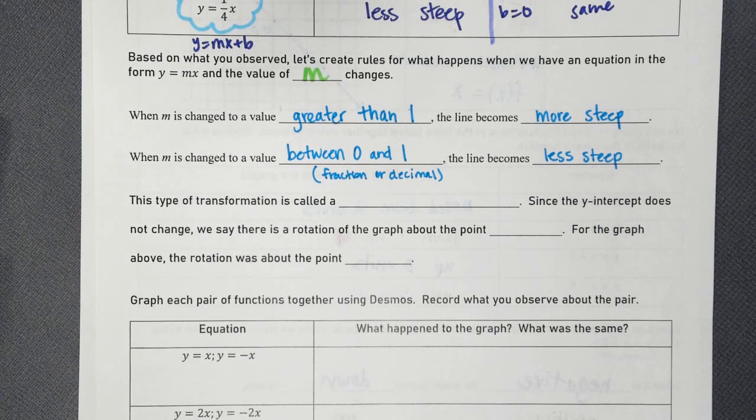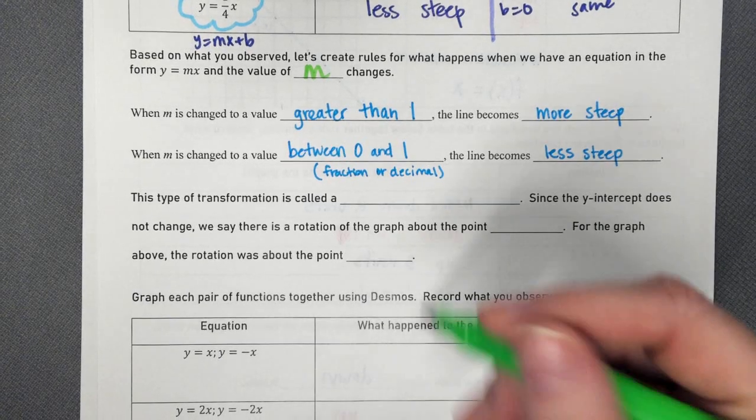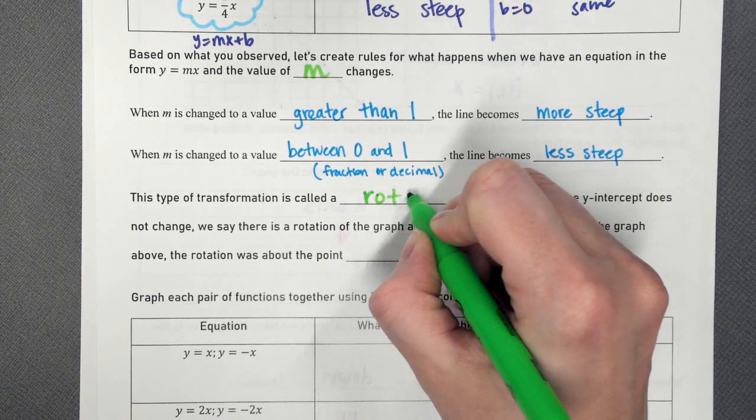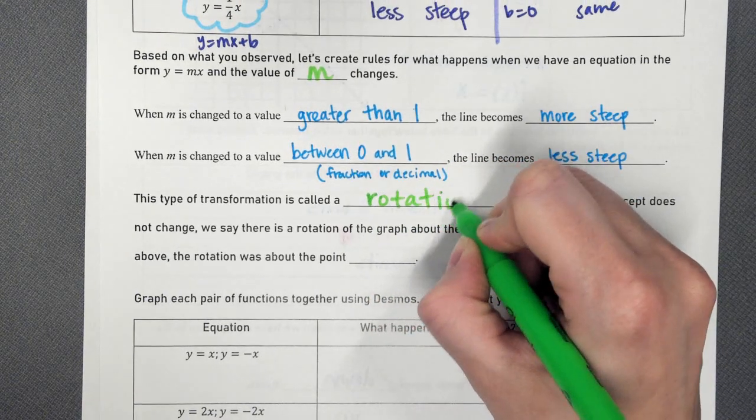Okay, and some of you graphed all of your lines on one graph, and it makes a really pretty pattern. If you graphed them all together, you can actually see that it's turning. The graph turns when it gets steeper or less steep, and that type of transformation is called a rotation. So it rotates. It's a rotation.